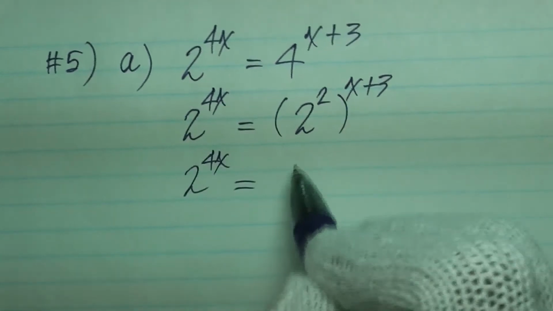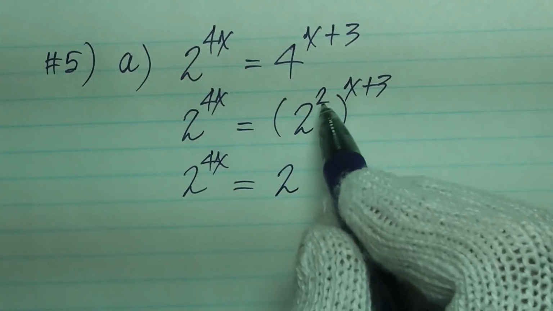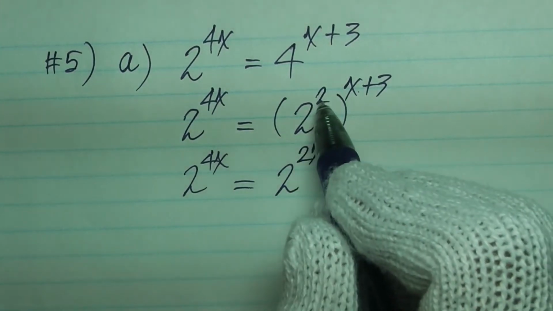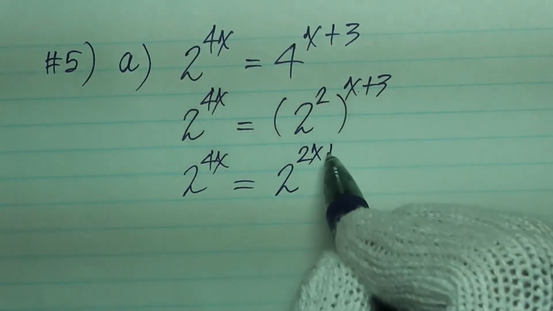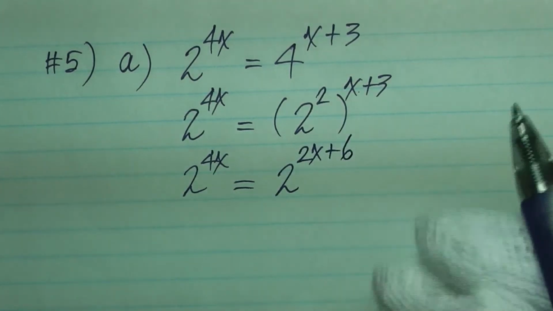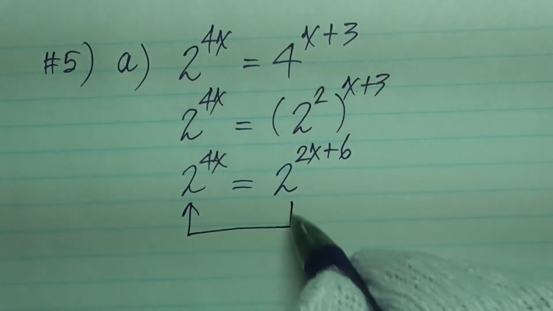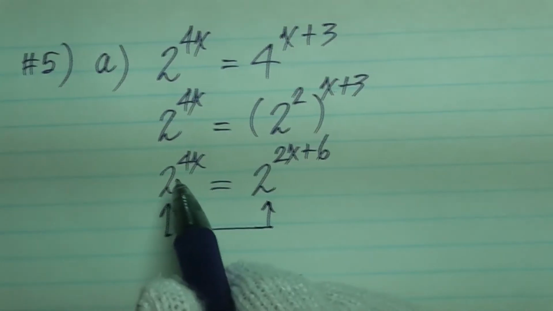Two to the 4x equals 2 times x, 2 times 3, same base. I can equate the exponents.